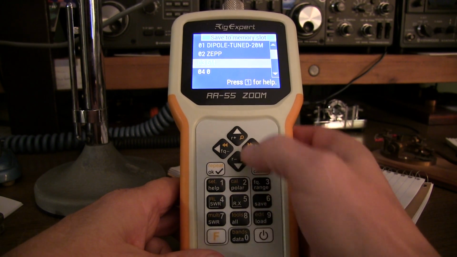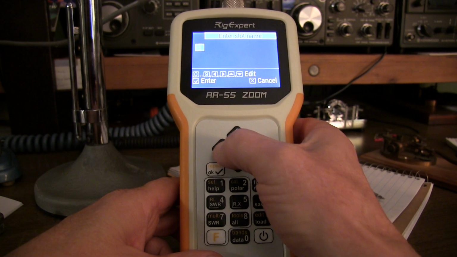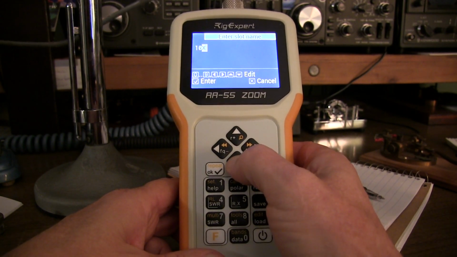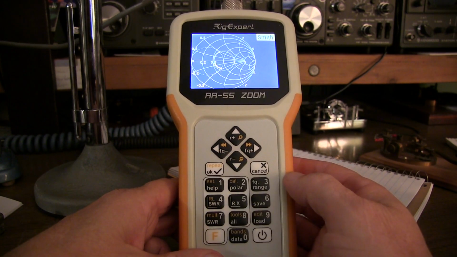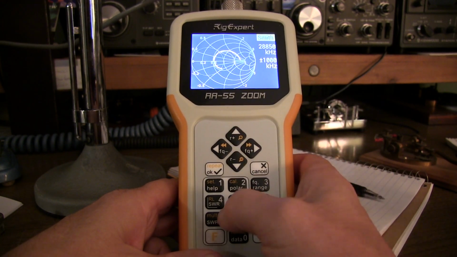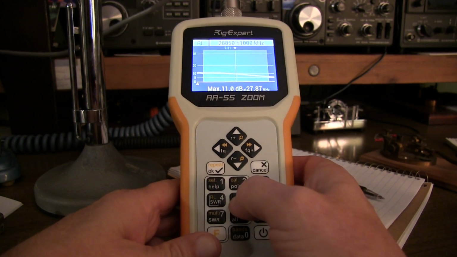We'll save that. Let's go down to slot number 4, hit OK, and let's change that to say 10M and hit OK. Alright, so again there's the 10 meter data, the polar plot or the Smith chart, SWR, return loss, and real and imaginary components.